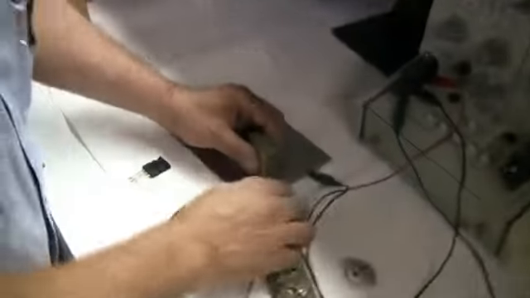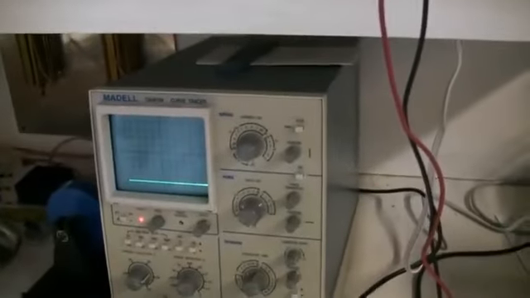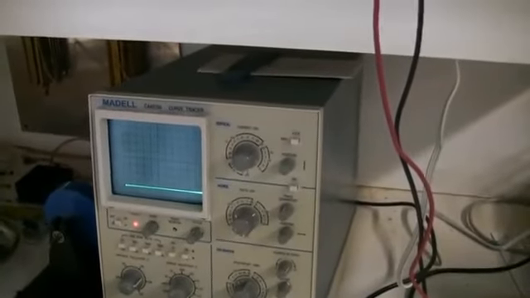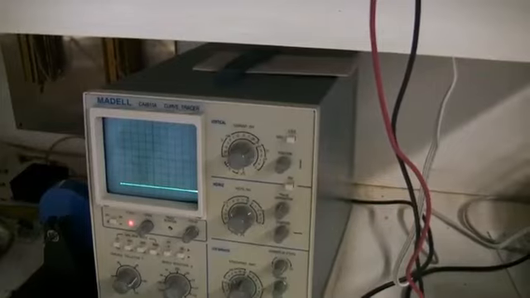Just going to do something different here. See, first of all, it's not tilting up. We can't break enough of it away to get it solidly on the plate.